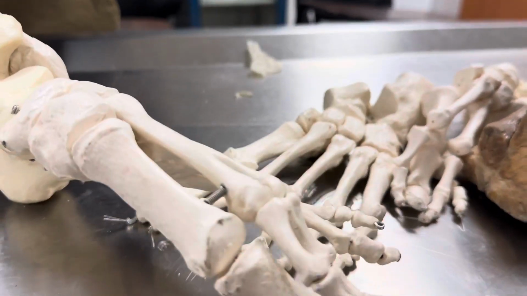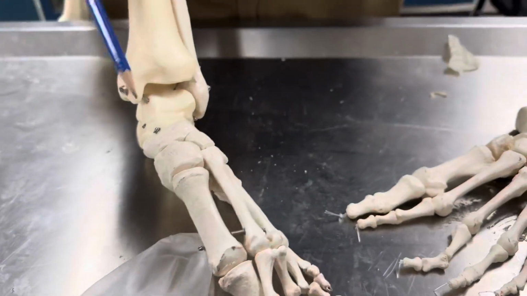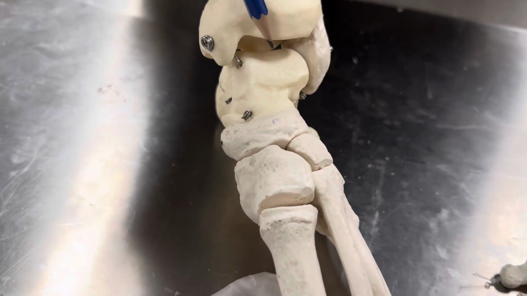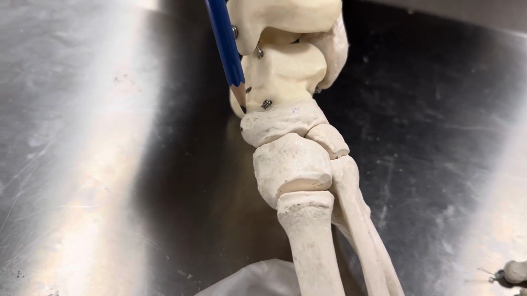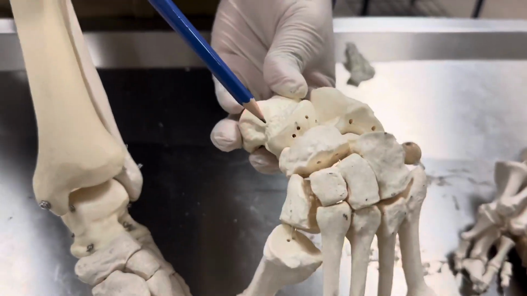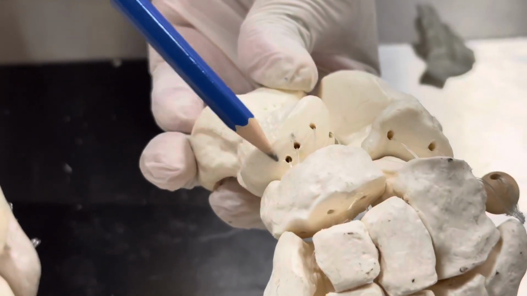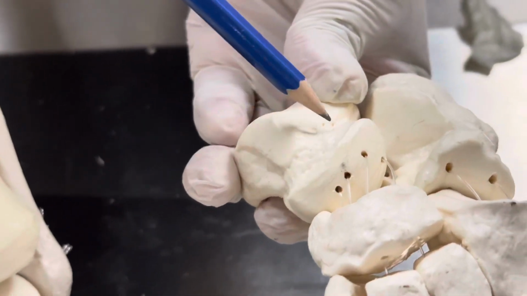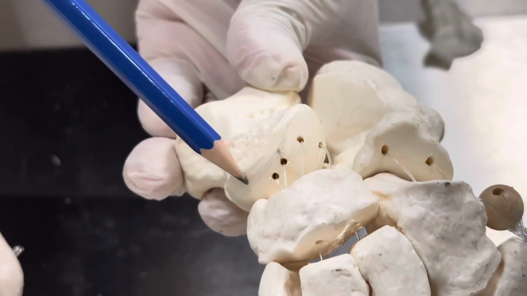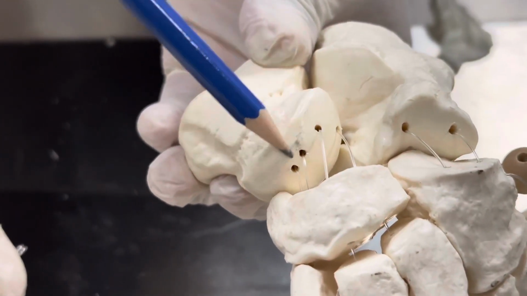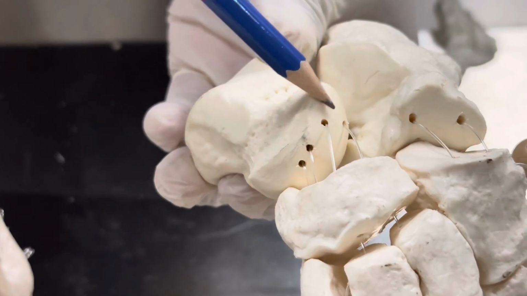Then you can see there is a unique bone here, which is anterior to the talus. Actually, talus is having the body, neck, and the head. So if you can see here in this part, this is the convex part of the talus, which is anterior to the neck, and we call this the head of the talus. So talus is having the body, the neck, and the head, which is convex.